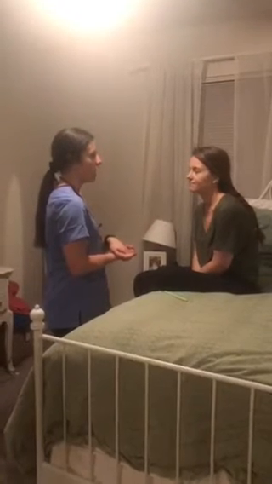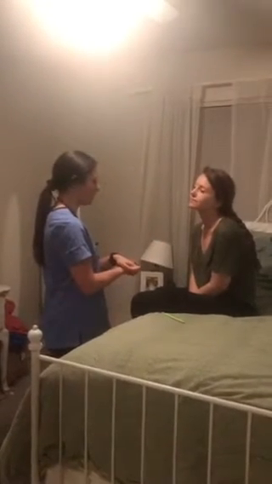Next, I'm moving on to Sarah's neck. First, I'm just noticing that it's symmetrical. I'm not seeing any lumps or any pulsations just right off the bat.